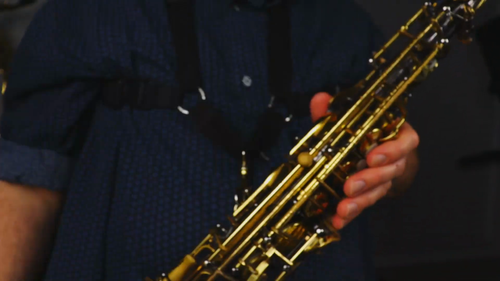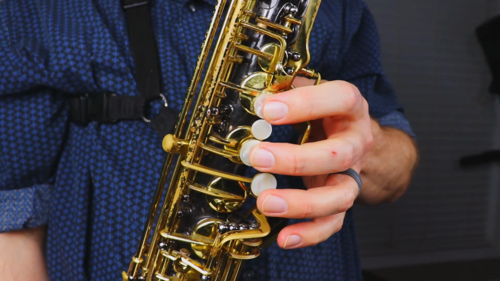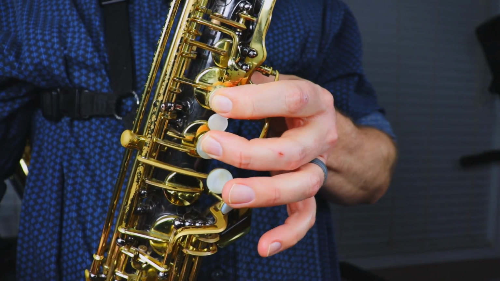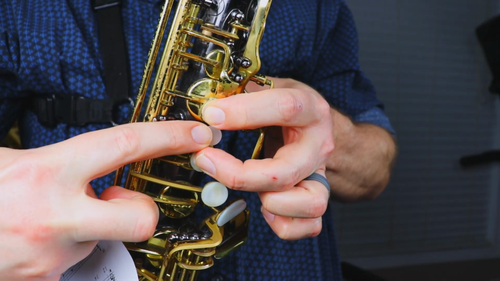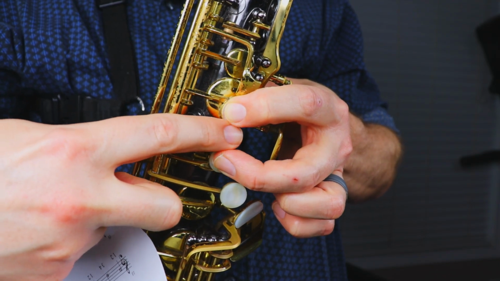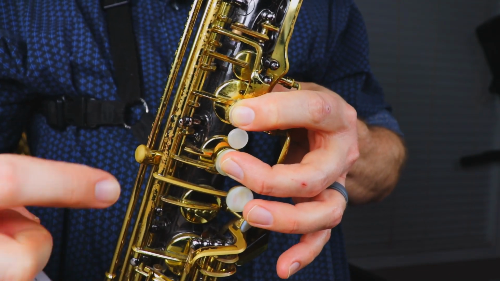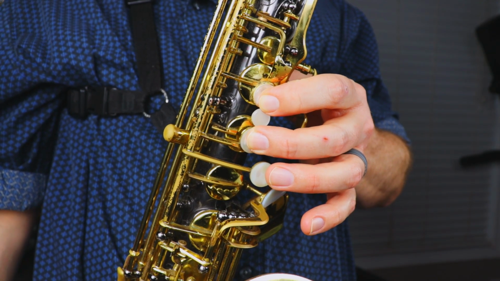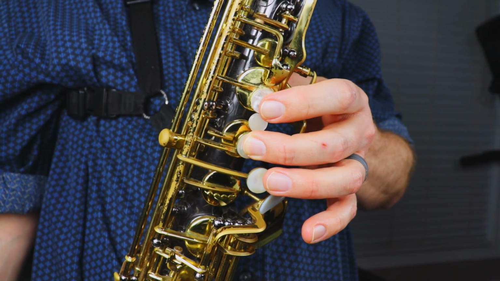So we would finger them, of course, like this. The first note is A with both fingers down. 1, 2. And remember, nothing should push down this small pearl key in the middle. That one should be left open. Okay? So we have A here, and then our second note on this line is C.